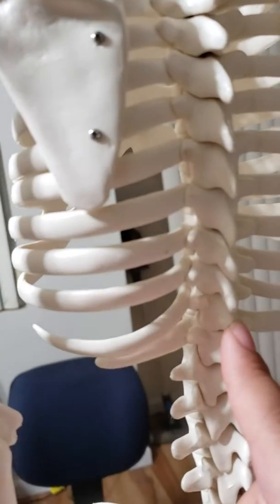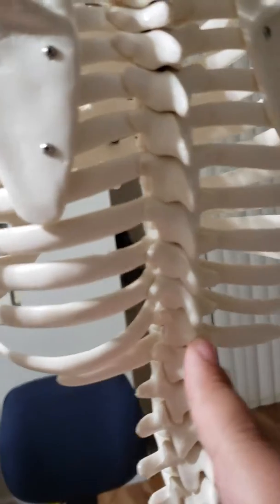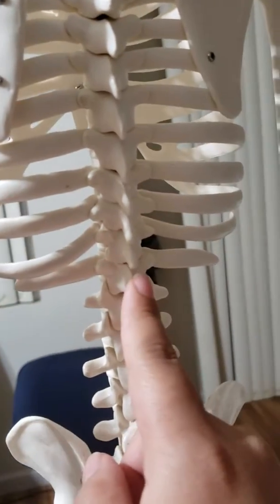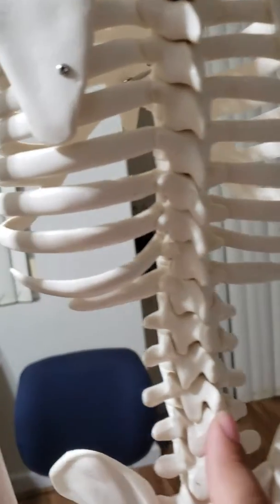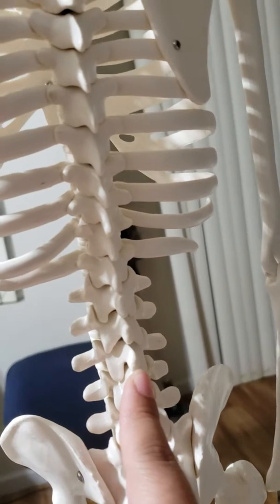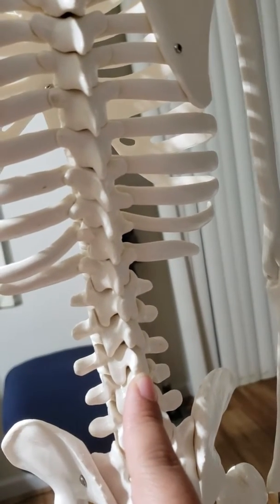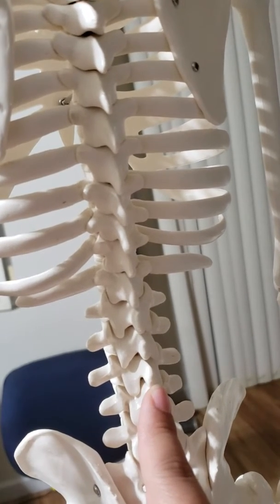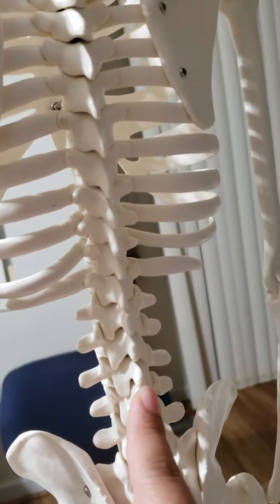And then moving on, we have the lumbar vertebrae, which is L1 to 5. So 1, 2, 3, 4, 5. Then from there, we have the sacrum and the coccyx.